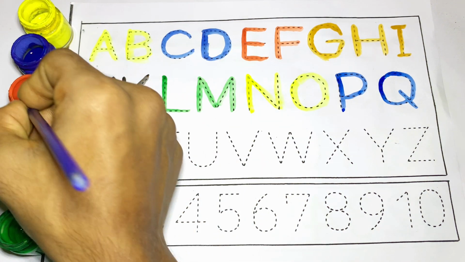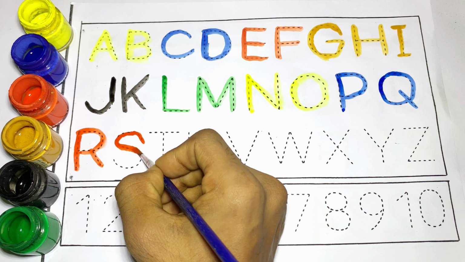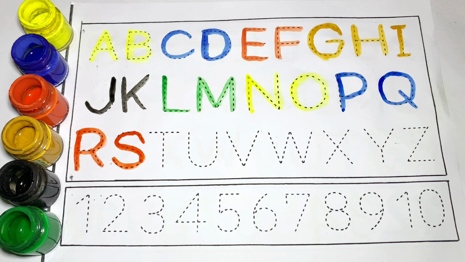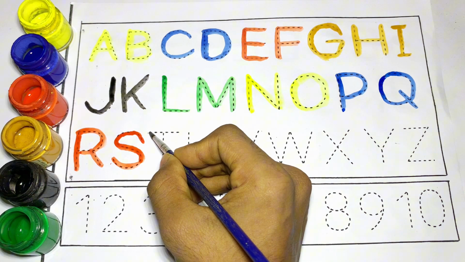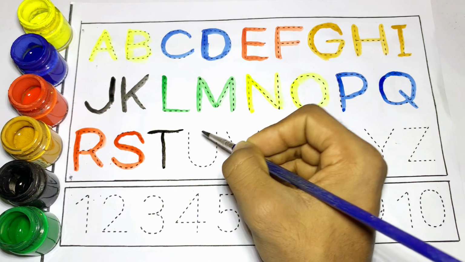Kids, again use red color and draw S. S for sun. Kids, now draw T. T for teacher. T for tiger. The alphabet T. And use black color.